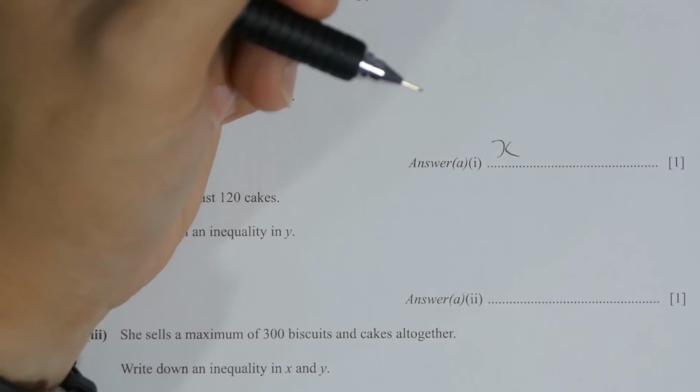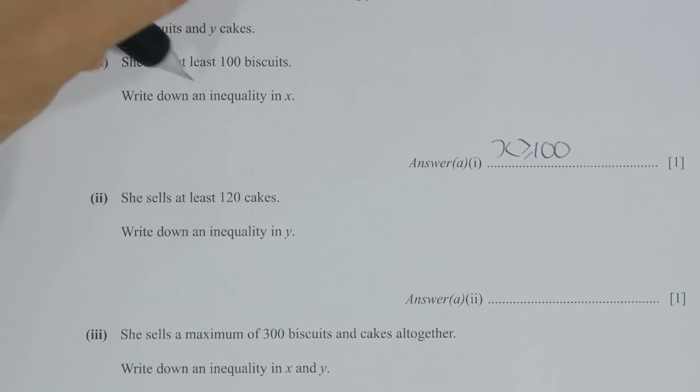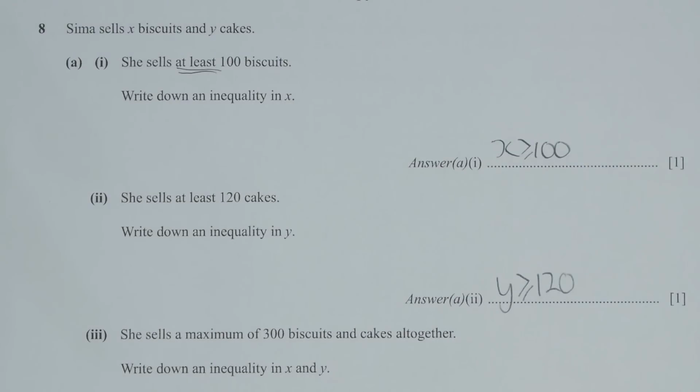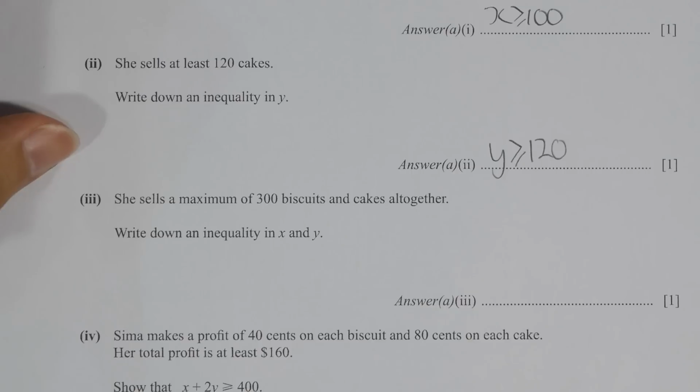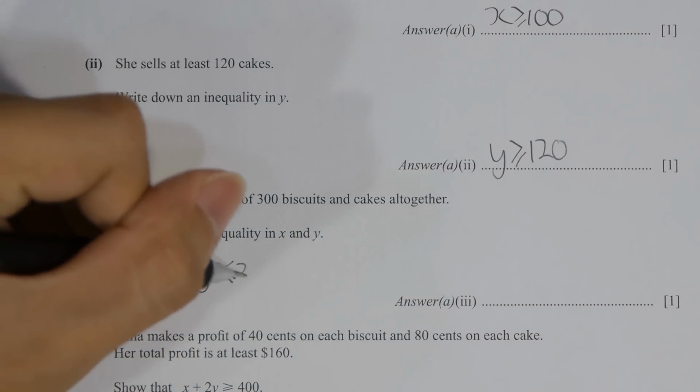Question 8a, she sells at least 100 biscuits. So x is more than or equal to 100. For number 2, she sells at least 120 cakes. So y is more than or equal to 120. She sells a maximum of 300 biscuits and cakes altogether. So x plus y is less than or equal to 300.